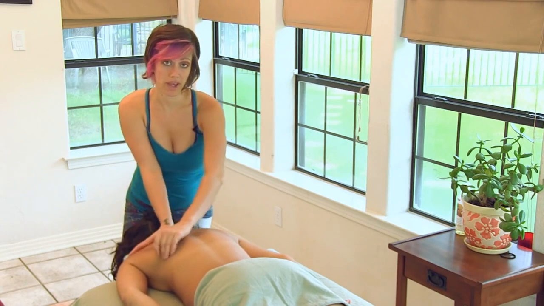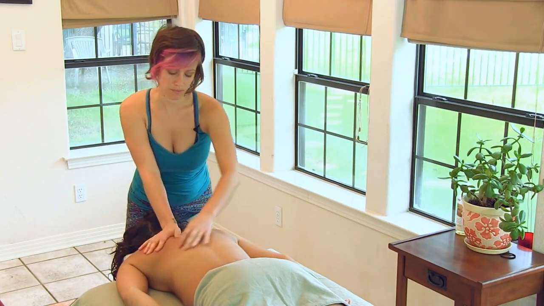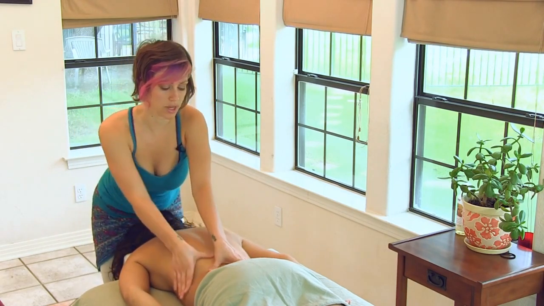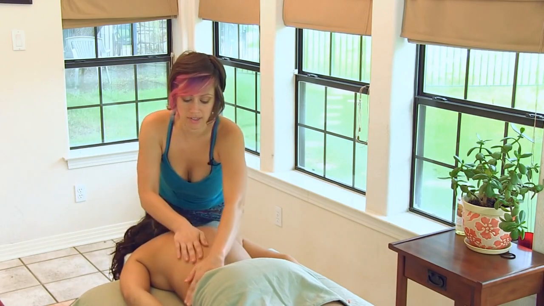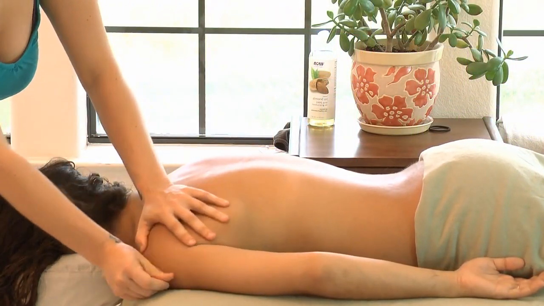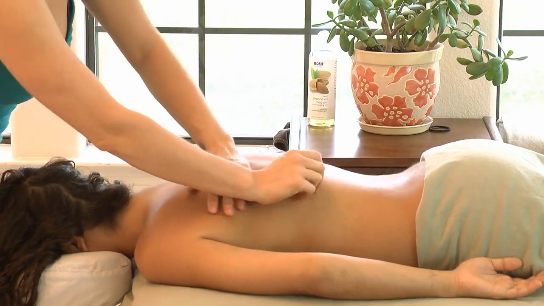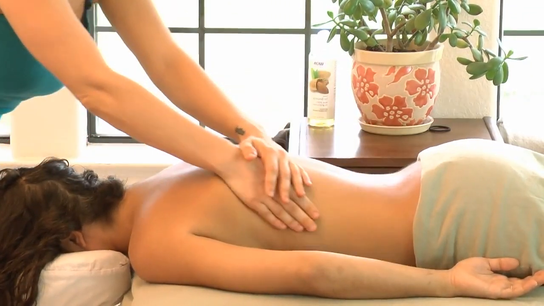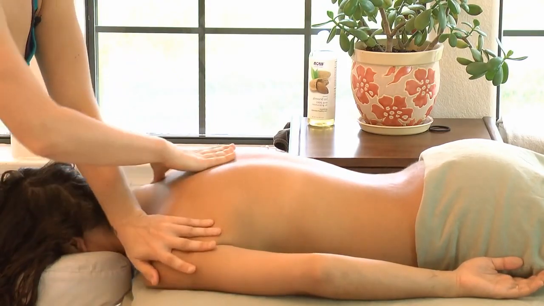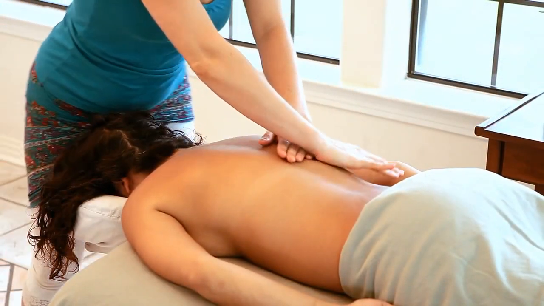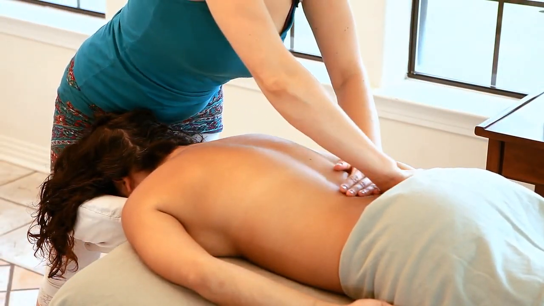Swedish massage is a great way to start to warm up the muscle tissue and helps to improve circulation in the area, really helping to flush out the arteries and veins that are carrying the blood. It also helps to bring more oxygen to any tight muscles. So just using these long strokes all the way across her back. Just helping her to relax and allowing her body to become accustomed to my touch.